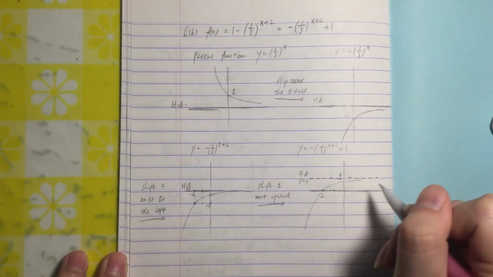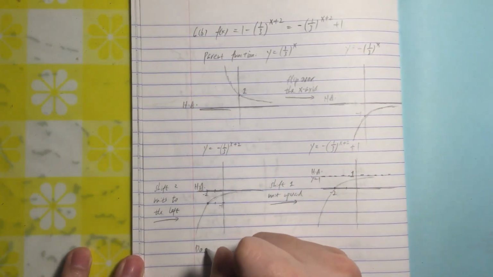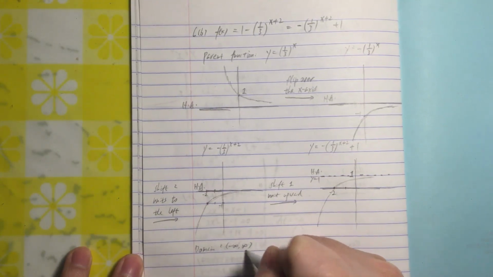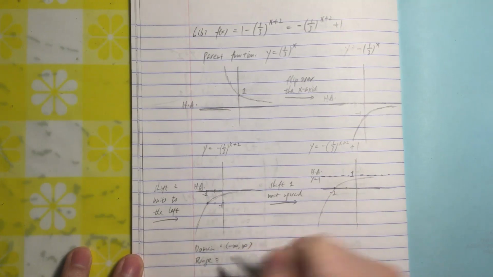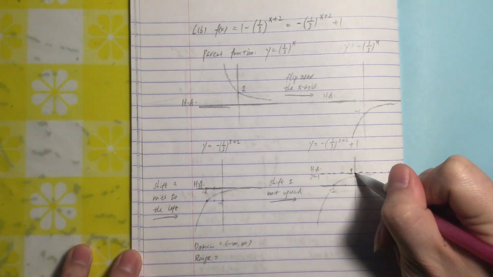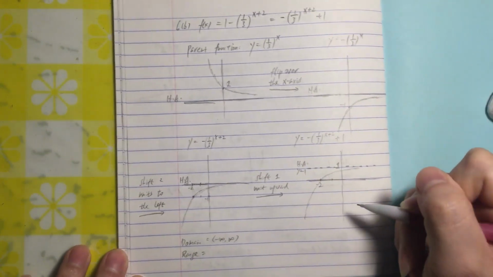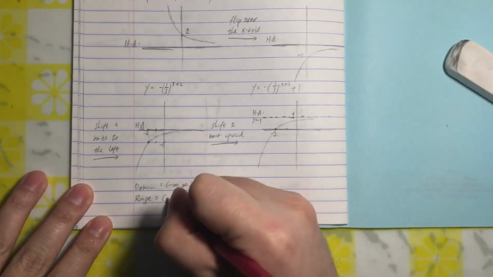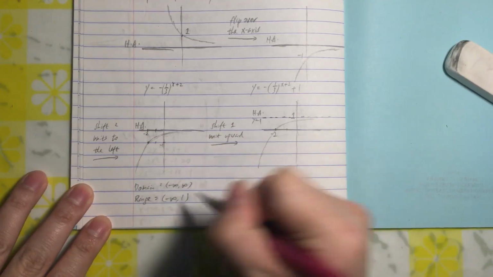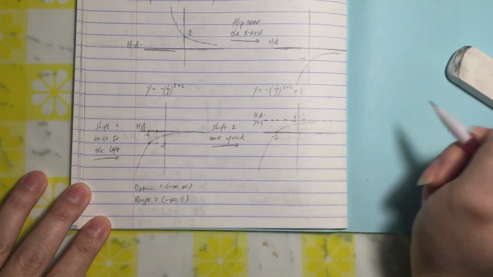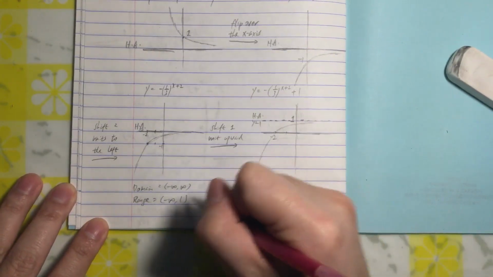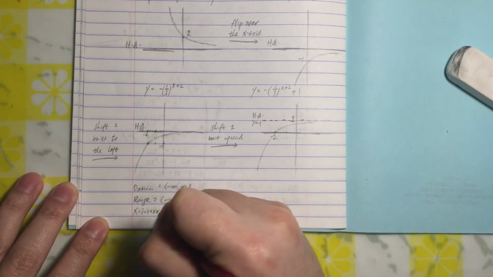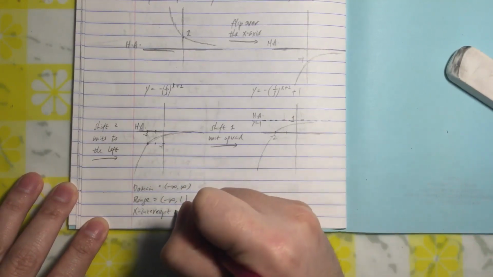Based on this graph, we can see that the domain is the set of all real numbers from negative infinity to infinity. The range is the set of all y values from negative infinity to 1, not including 1. That's the range. And the x-intercept is (negative 2, 0).